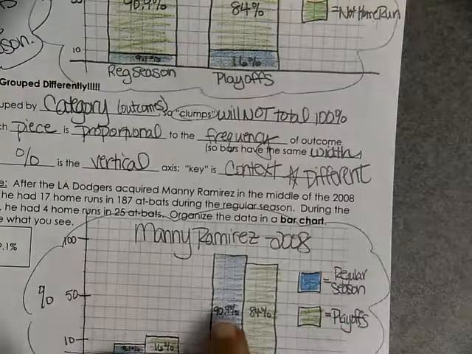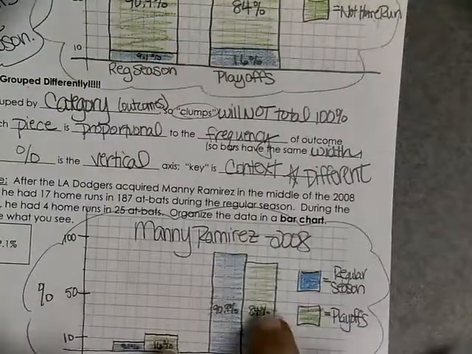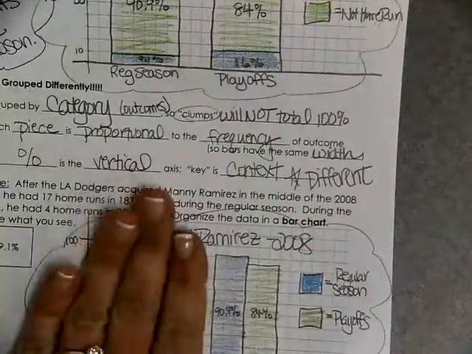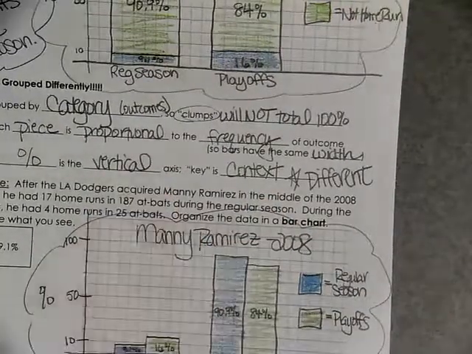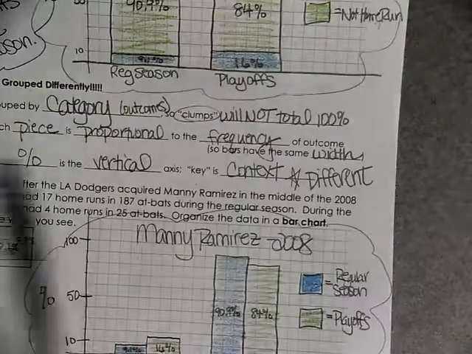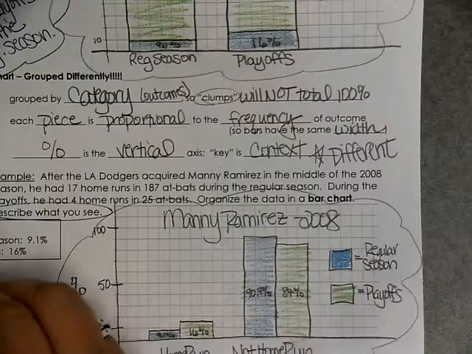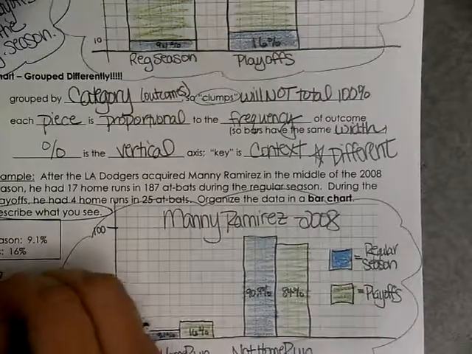So yes, the regular season totals 100. The playoffs total 100. But each clump of home run, not home run, together don't total 100. And again, describe what you see. We'll say that he performed worse this time. How does that sound?